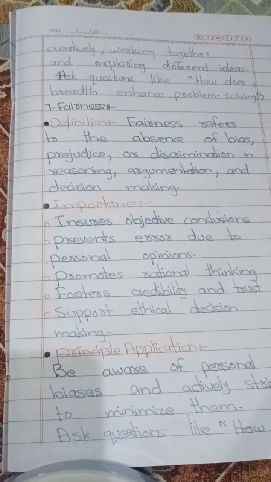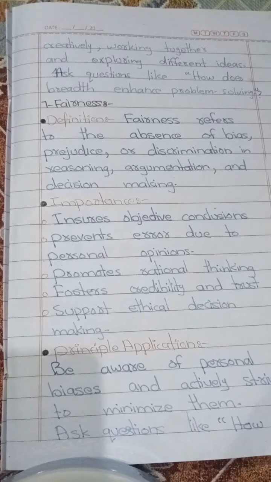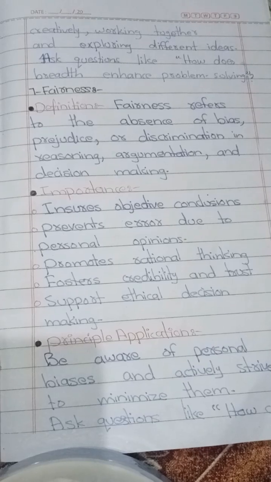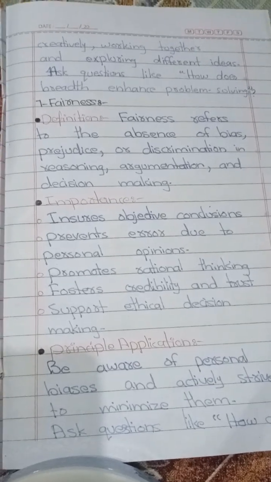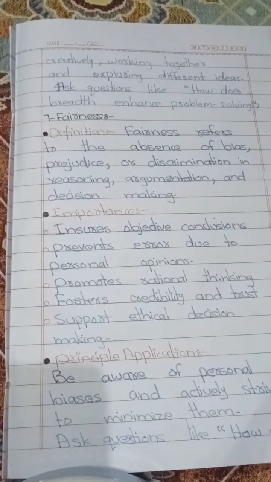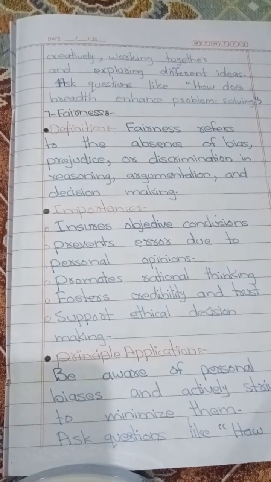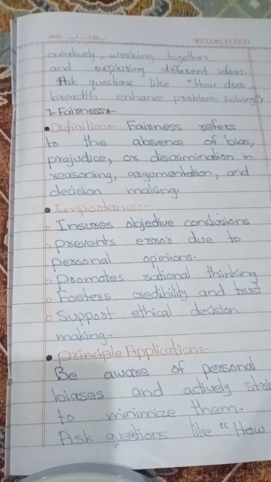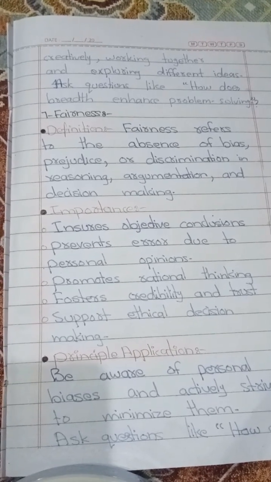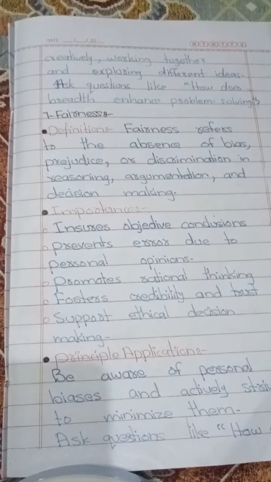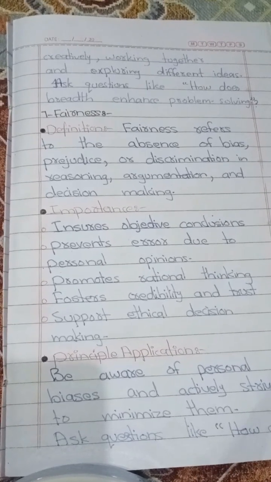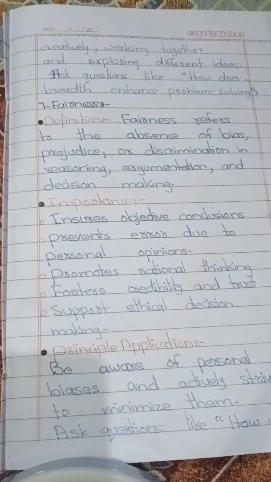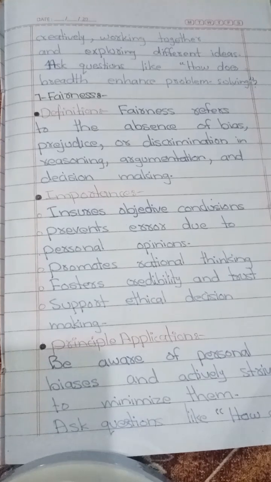Next, have fairness. Definition: fairness refers to the absence of bias, prejudice, or discrimination in reasoning, argumentation, and decision making. It is a standard that involves treating all relevant viewpoints equally without regard to one's own feelings or interest. Its importance: ensures objective conclusions, prevents error due to personal opinions, promotes rational thinking, fosters credibility and trust, and supports ethical decision making.